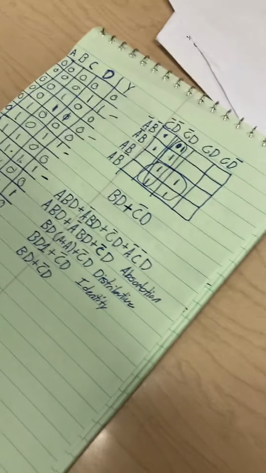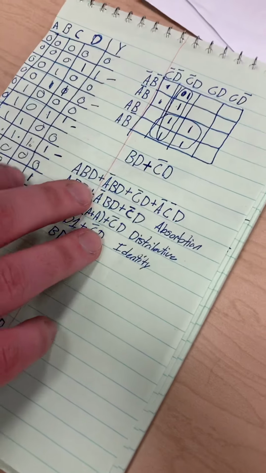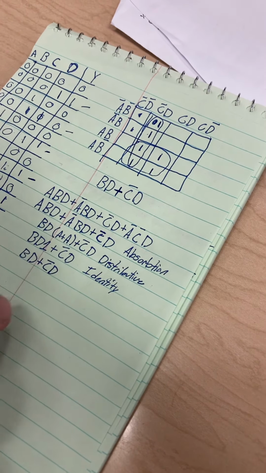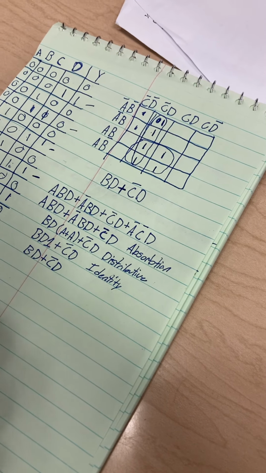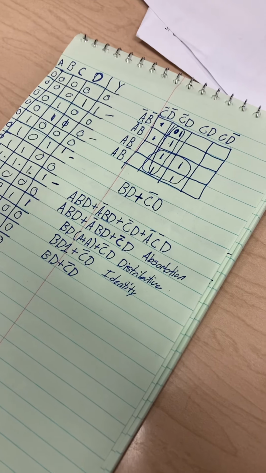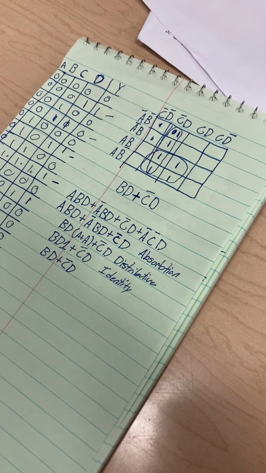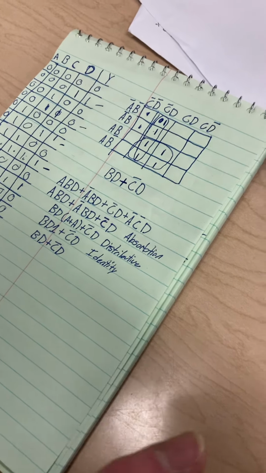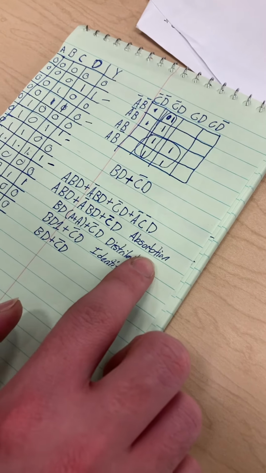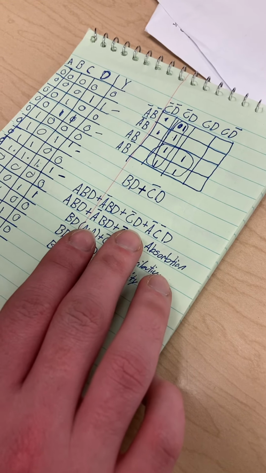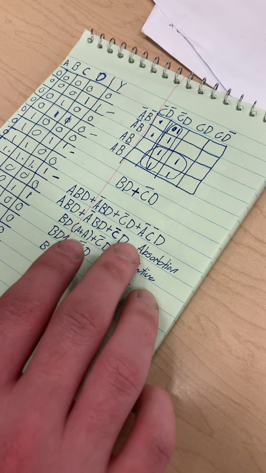Here we were given our control logic: ABD, or not ABD, or not CD, or not A, not C, D. To simplify that using Boolean algebra, we first started off with the absorption law, which would bring ACD into CD since not A isn't needed.